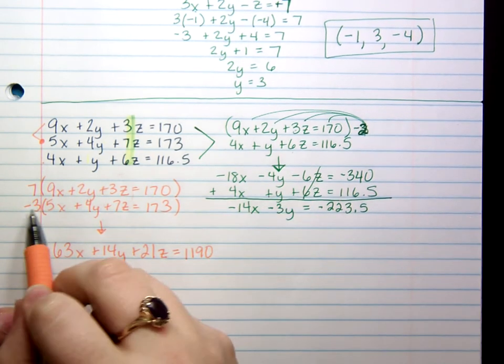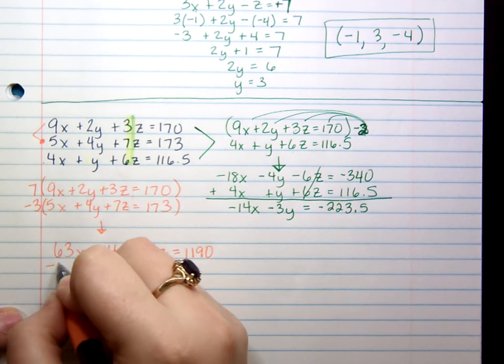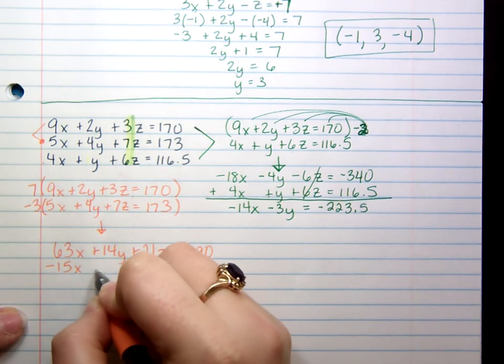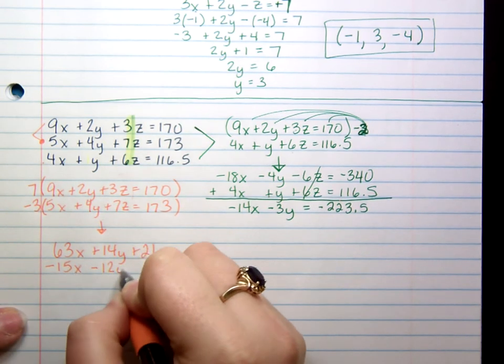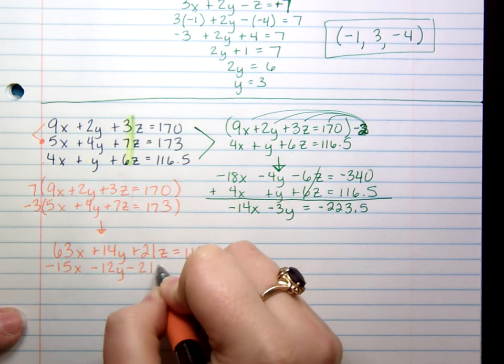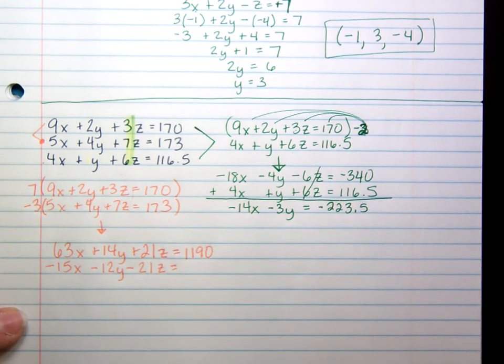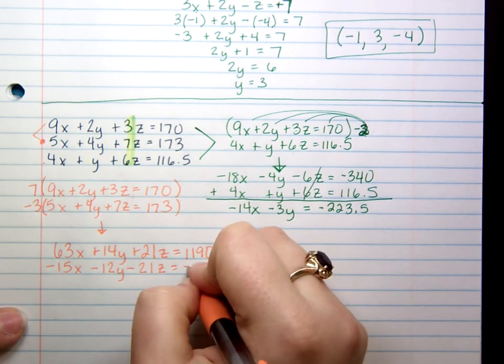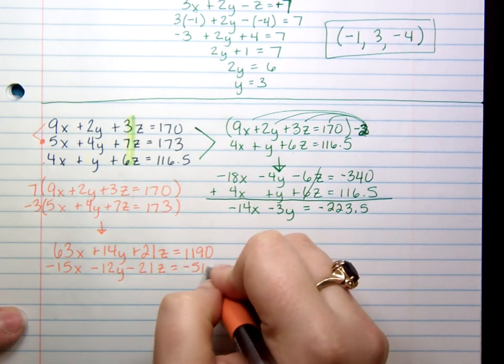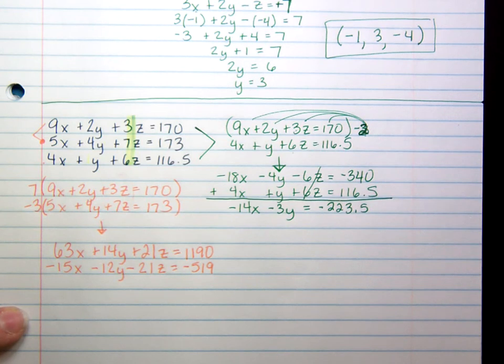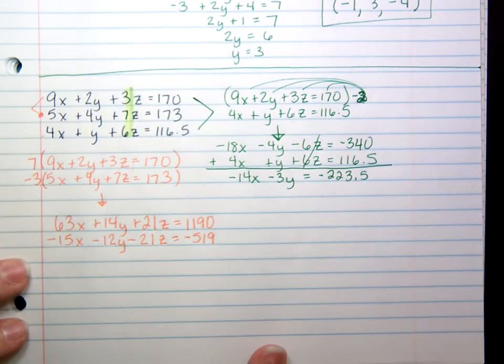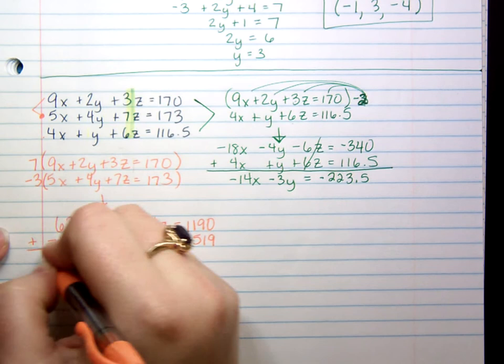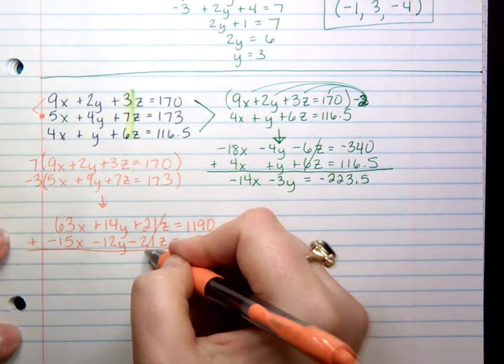Multiply everything on the bottom and I get -15x minus 12y minus 21z equals 173 times negative 3, I get negative 519. So add these two equations together and the z's will cancel out.